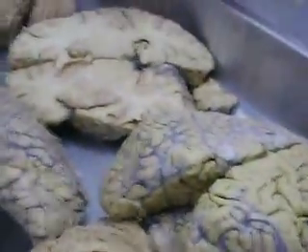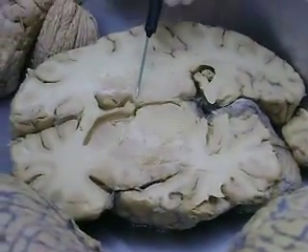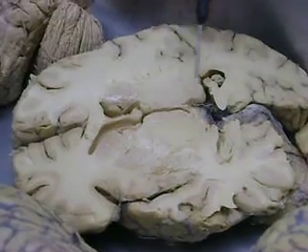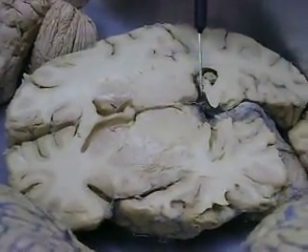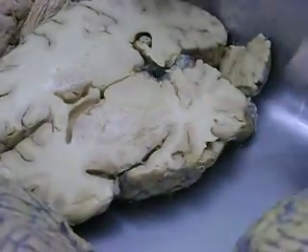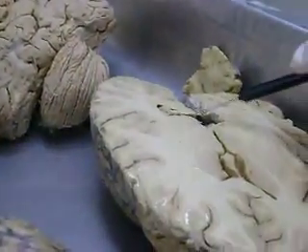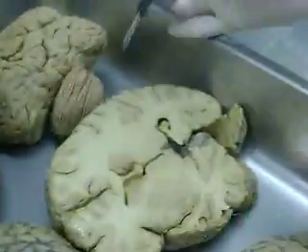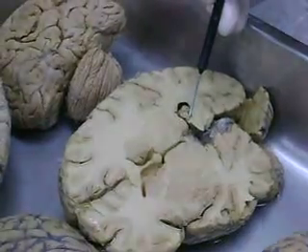So in this specimen, look at the relation of the thalamus. That's the anterior end of the thalamus. This is the posterior end. Can you see this dilated, smooth posterior part? That's the pulvinar. Look at this specimen. That's the pulvinar of the thalamus. So this is the anterior end and this is the posterior end.